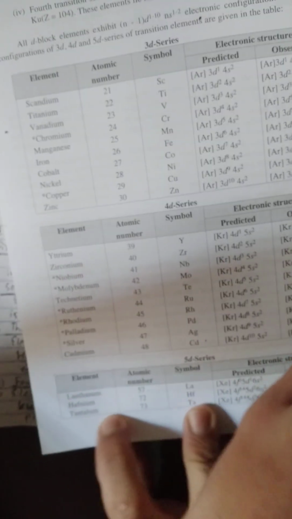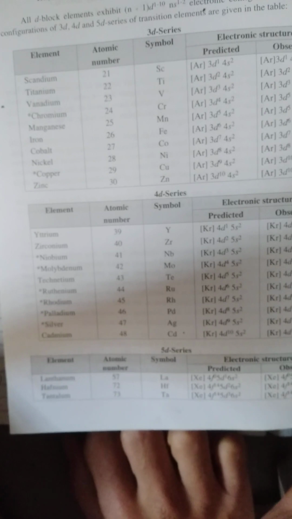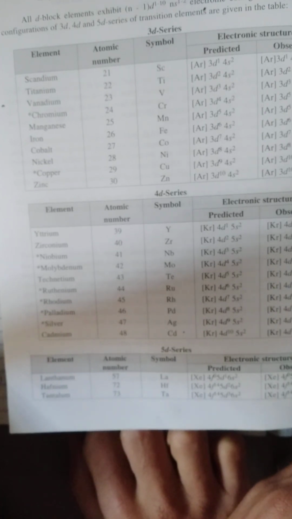All these elements are 5d series elements. If you want to write it down, you can also copy it from here.